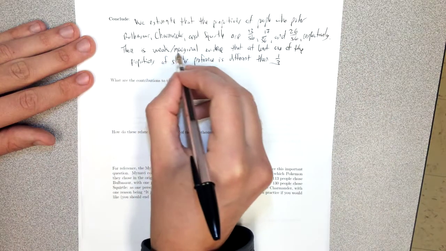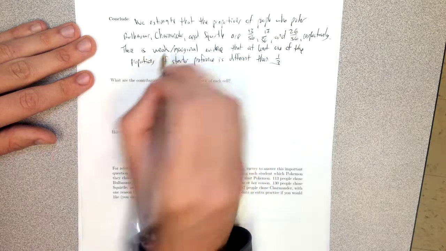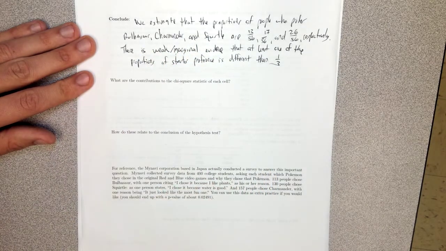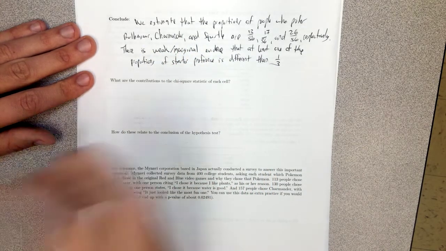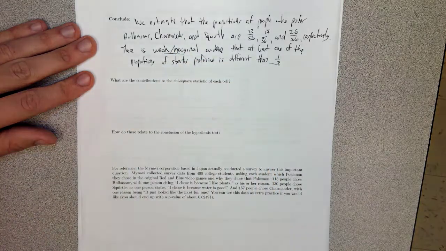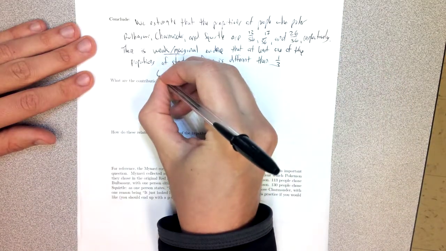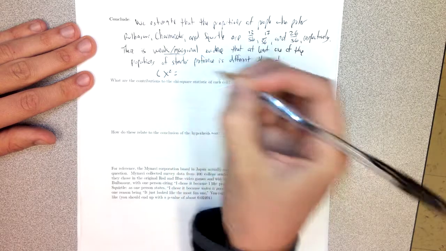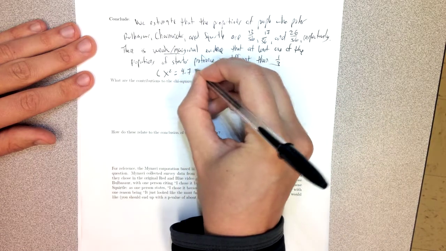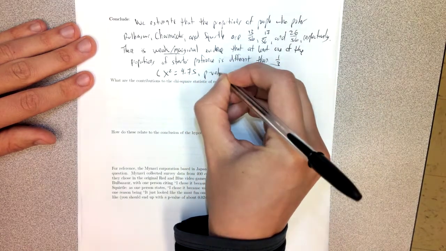Remember, weak or marginal comes from our little scale of evidence, and since our p-value is less than 0.1 but bigger than 0.05, this was the adjective that we were going to use. And we want to give our chi-square value 4.75 and our p-value.